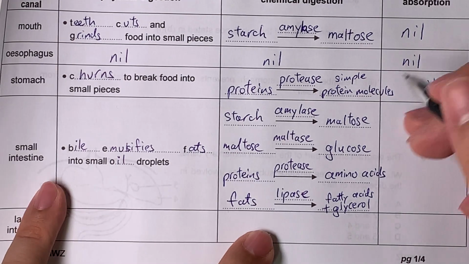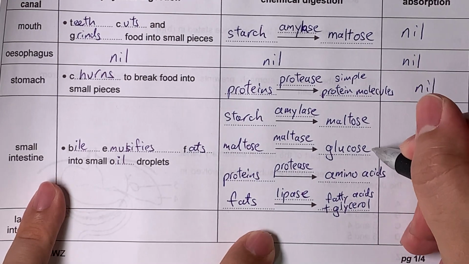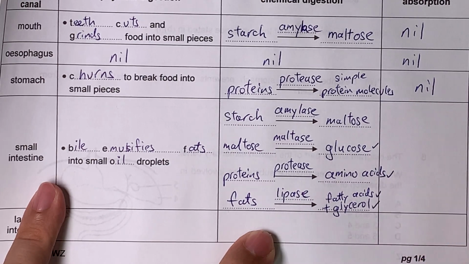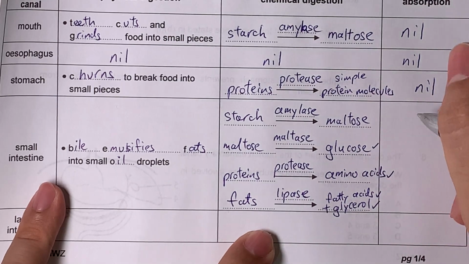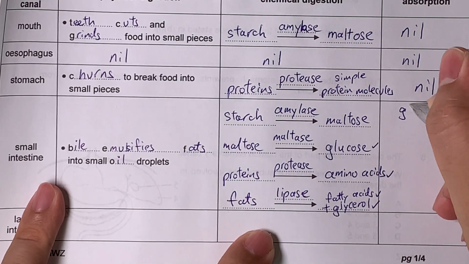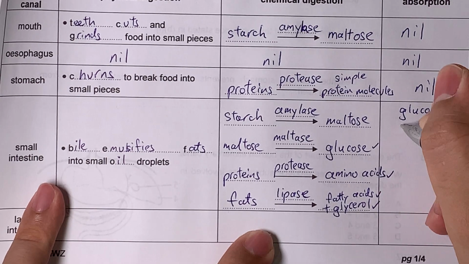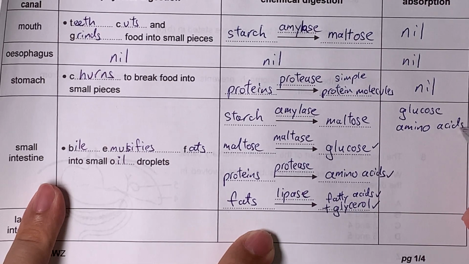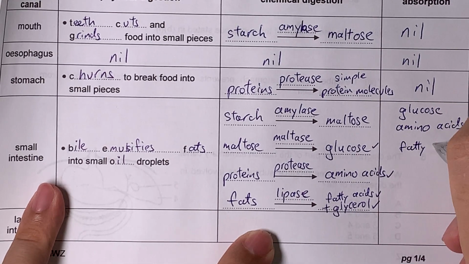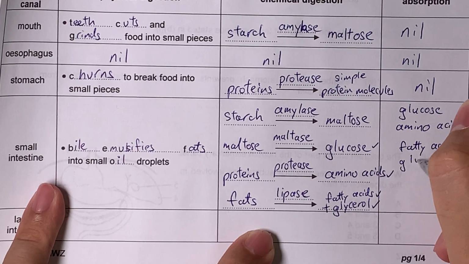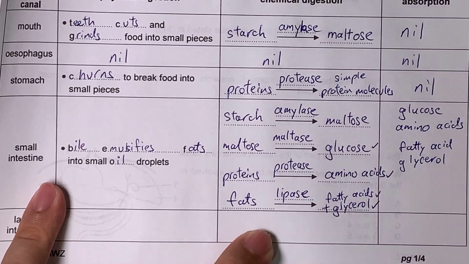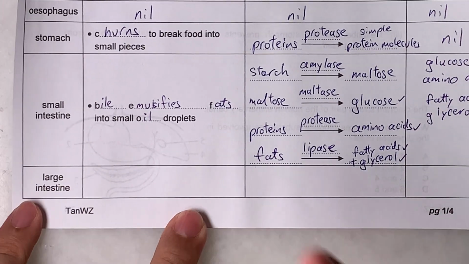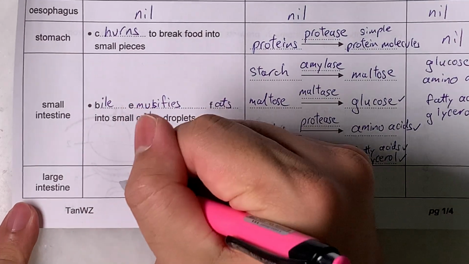So what is being absorbed in the end is actually glucose, fatty acids, amino acids, and glycerol. So these few things will be absorbed. I write down here what is being absorbed: glucose, amino acids from the proteins, fatty acids, and glycerol from the small intestine.